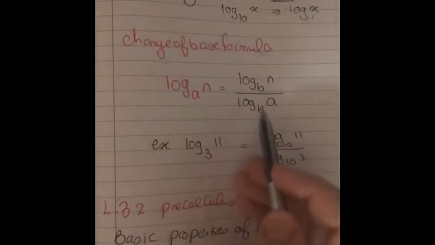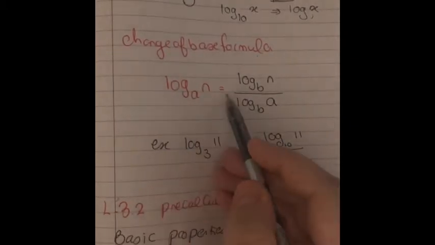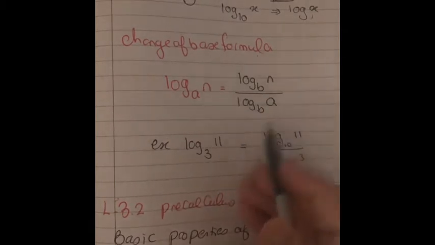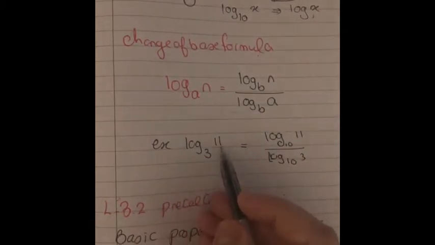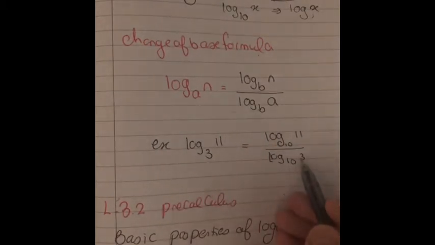I will not solve much on this because I think it's easy. But the rule was log base a of n is equal to log base b of n over log base b of a. And an example is log base 3 of 11. It can be written as log base 10 of 11 over log base 10 of 3.